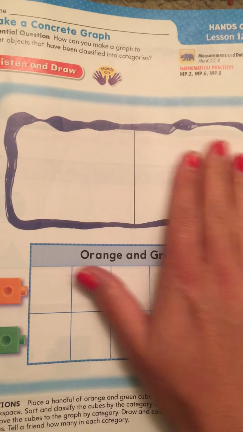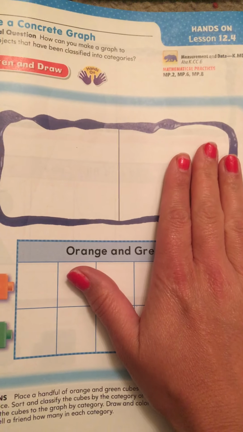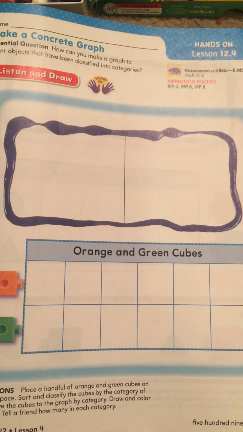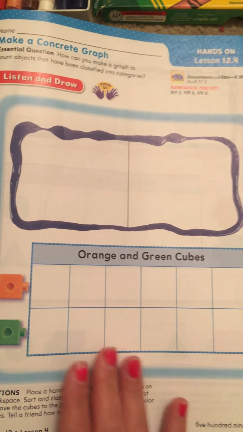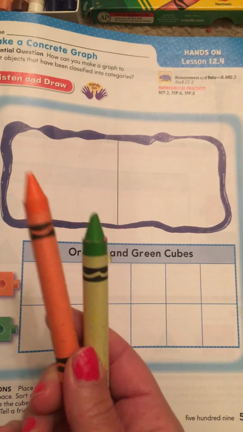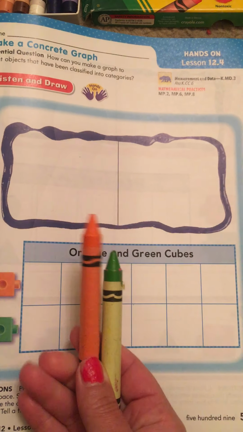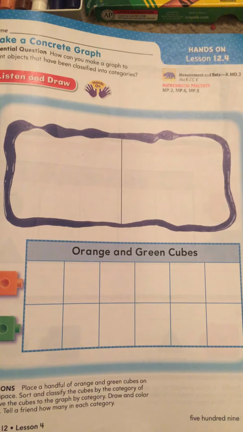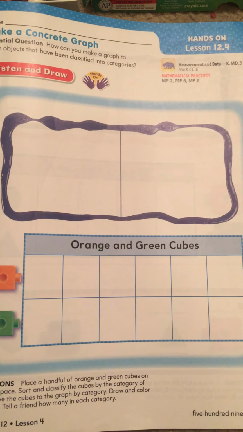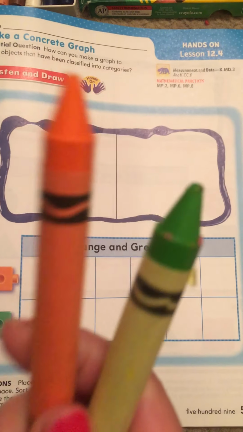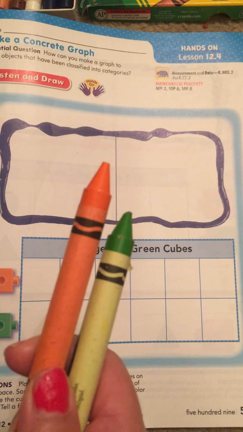So I do not have cubes, which means that we're going to have to draw some in order to make a graph. And this first page wants orange and green. So if you have cubes at home, you're more than welcome to use cubes while doing this, and just use the space in front of you on your table or your desk. Otherwise, if you do not have cubes, you can do what I am going to do with my crayons.